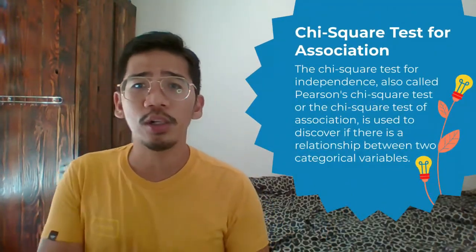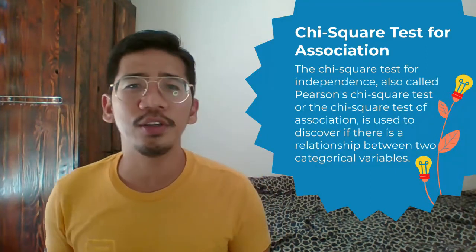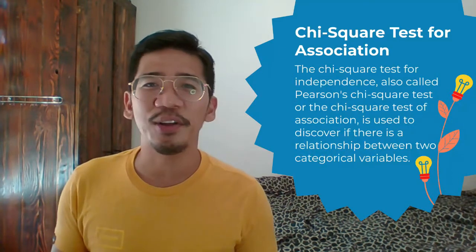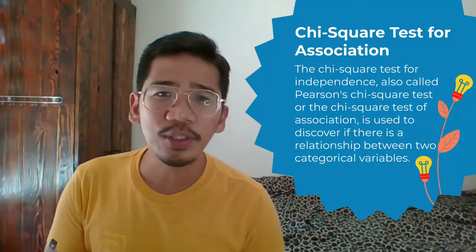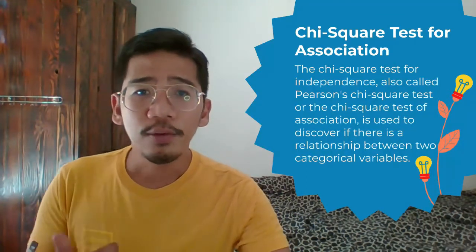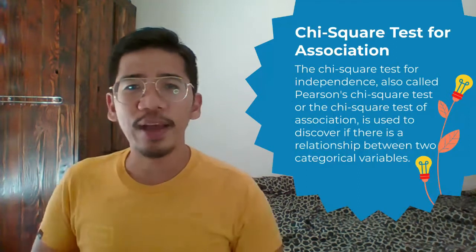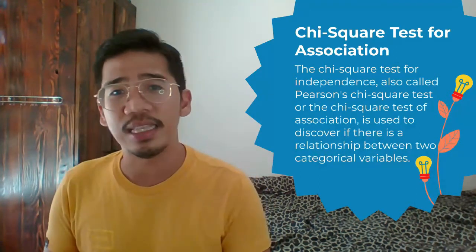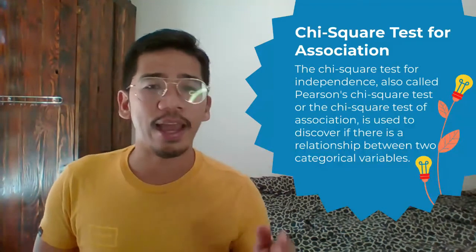The chi-square test for independence, also known as Pearson's chi-square test or the chi-square test of association, is used to discover if there is a relationship between two categorical variables. For example, you want to find out whether people who identify themselves as DDS are likely to fact check.